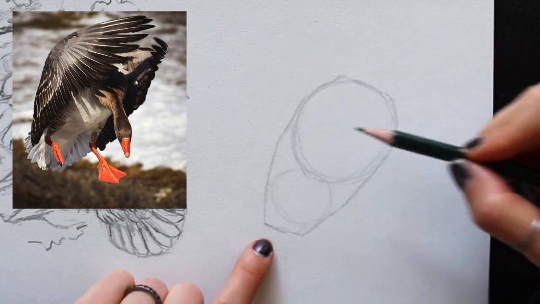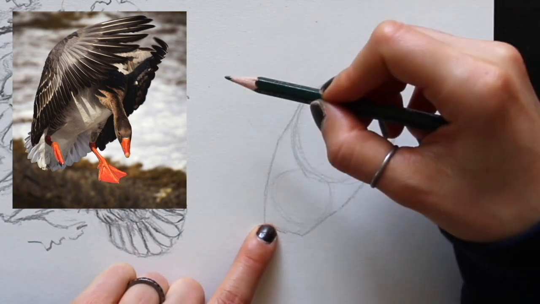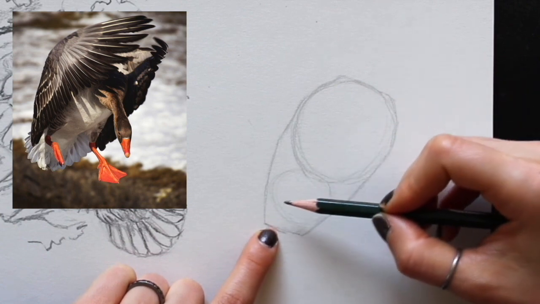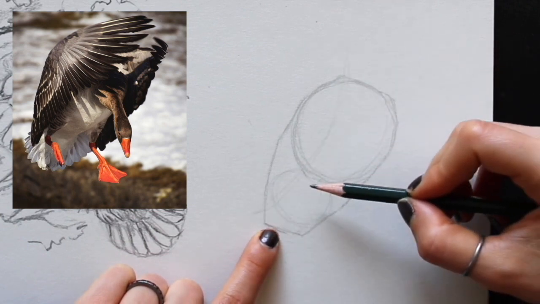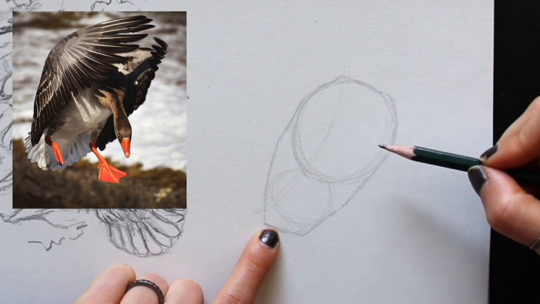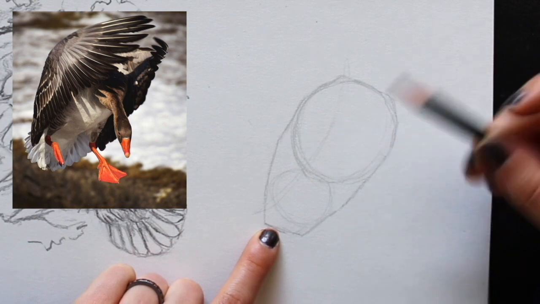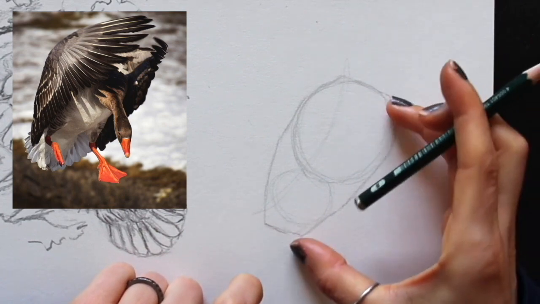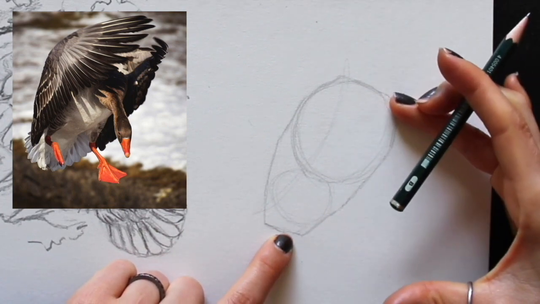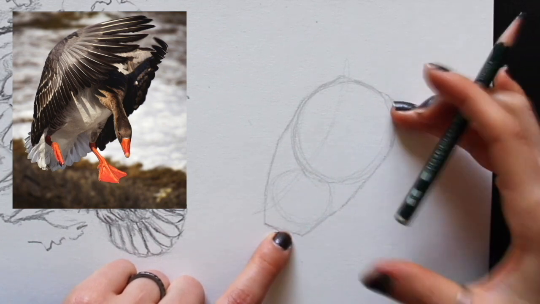I'm doing my best to tune out this entire wing shape over here that is covering up so much of this part of the bird's body, and I'm also ignoring the neck and the head, because the neck and the head are way smaller than this part of the bird's body, the entire torso to back portion. That's what I'm trying to get in first.